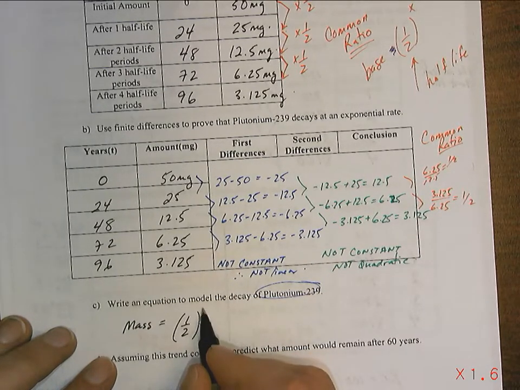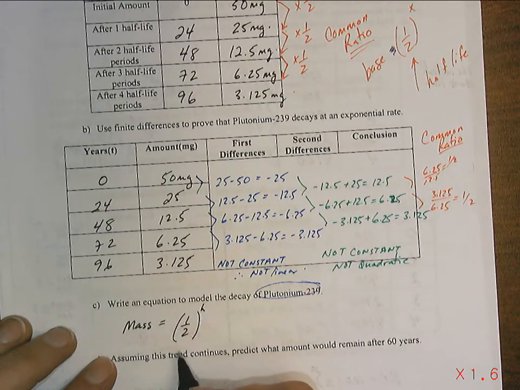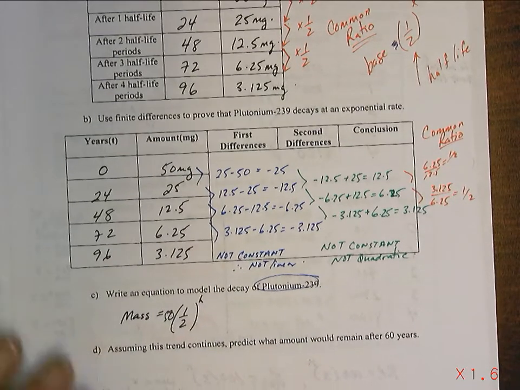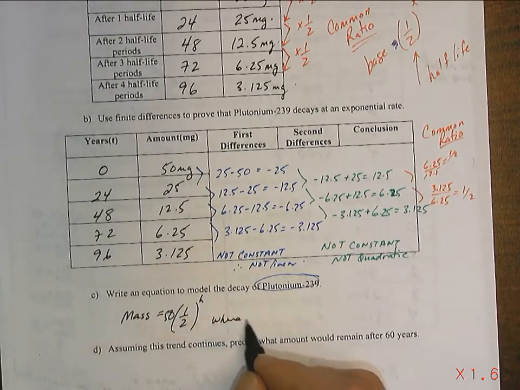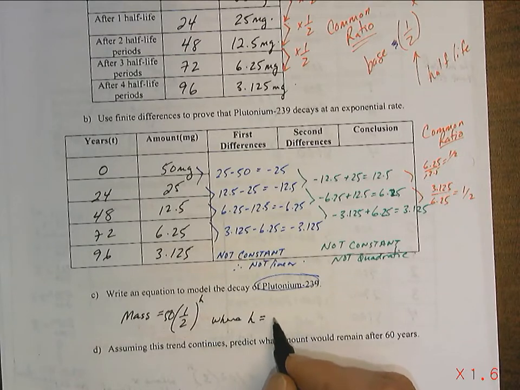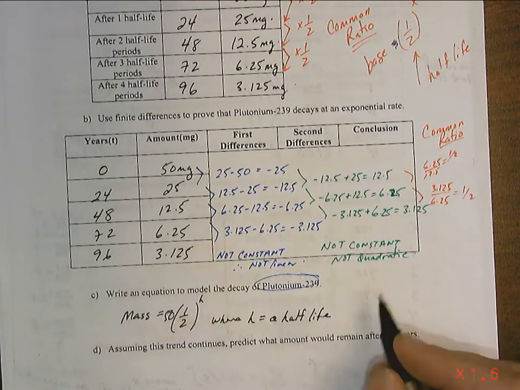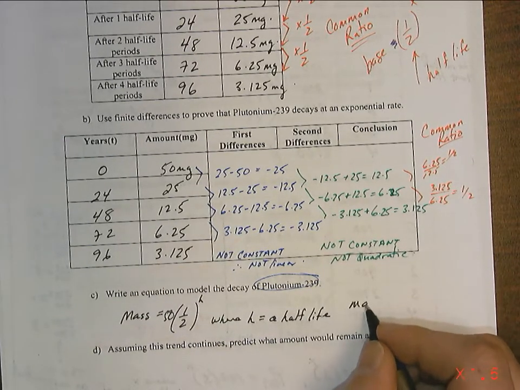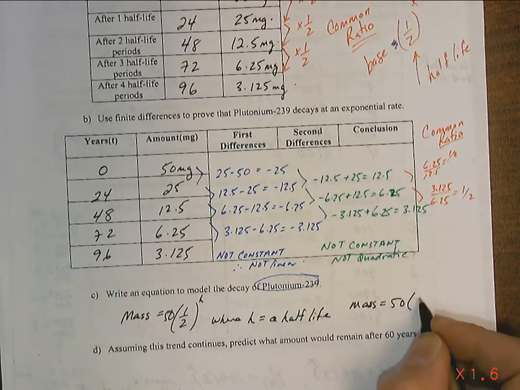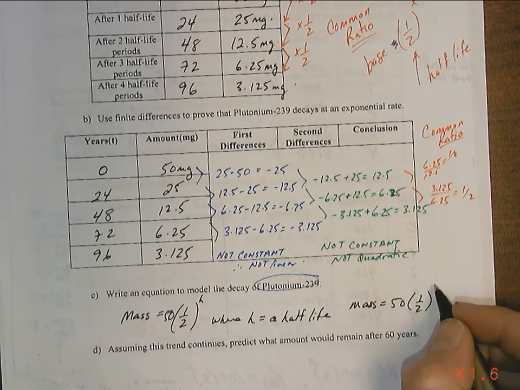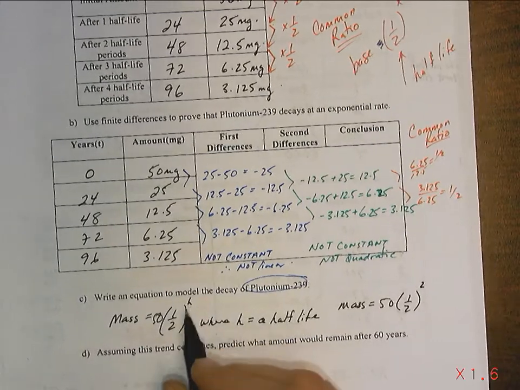Now we can put it up here in terms of H for its half-life, and it's going to be starting with 50 milligrams. Now, you've got to be careful, where H equals a half-life. If you want, you could do mass will equal 50, 1/2, and you would have 24 years. See, this is getting tricky.